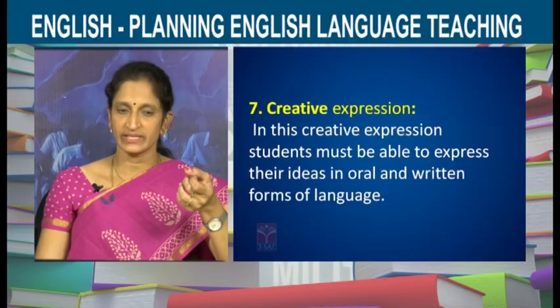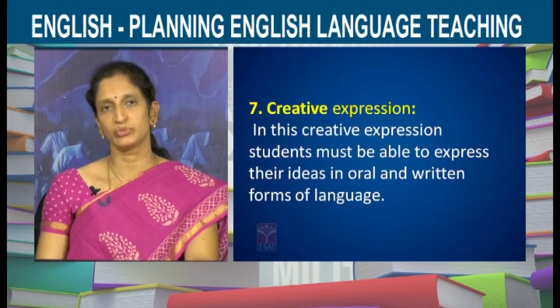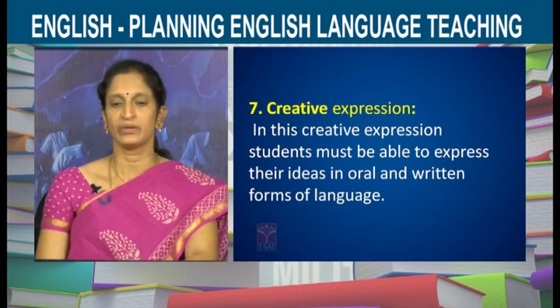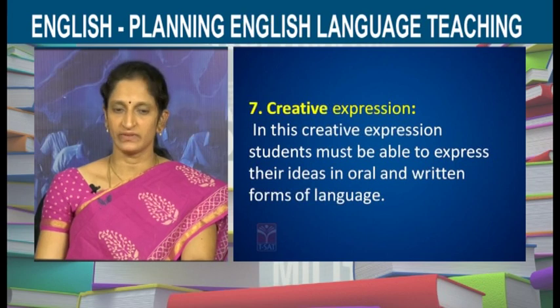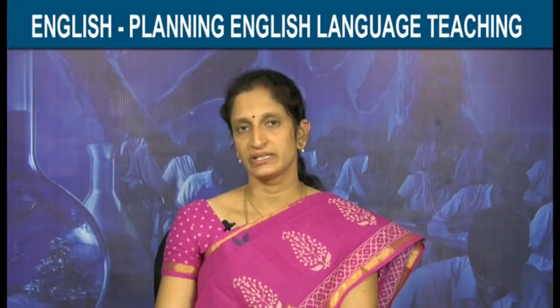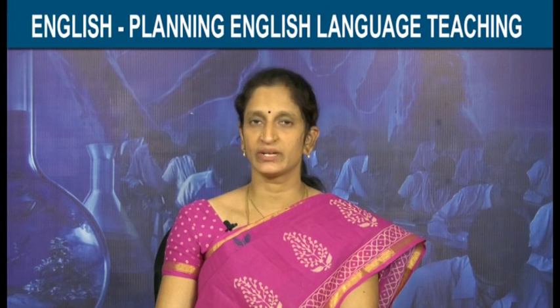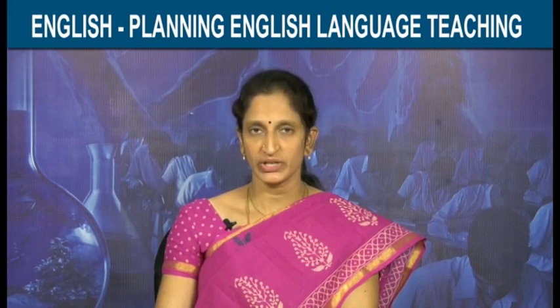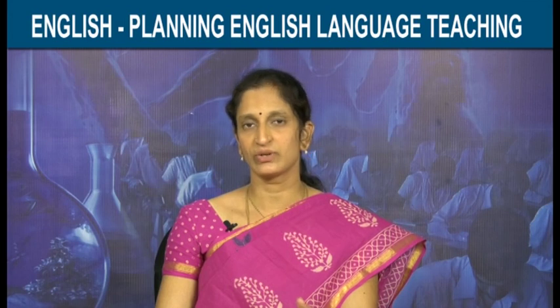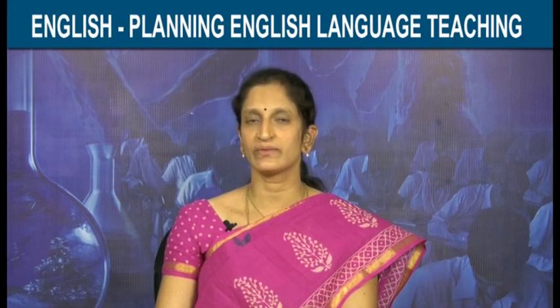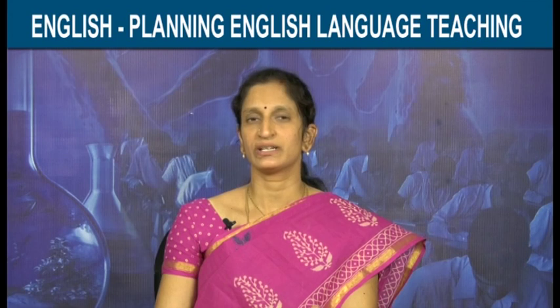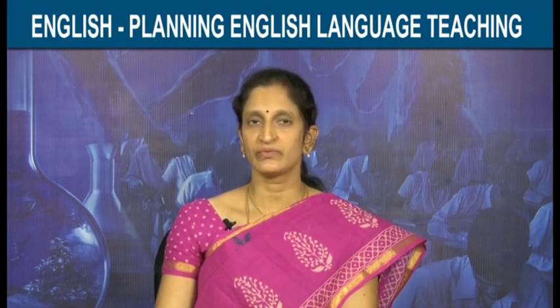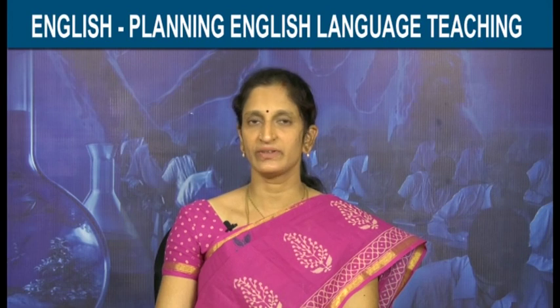So in this creative expression, the students must be able to express their ideas in oral and written form of the language. So once the language teacher has given the student an opportunity to speak out in the classroom, definitely it is going to represent the oral communication of the student. Automatically, the terminology they want to use, how they are constructing the words and the way they are representing the concept will be a part of the creativity levels.